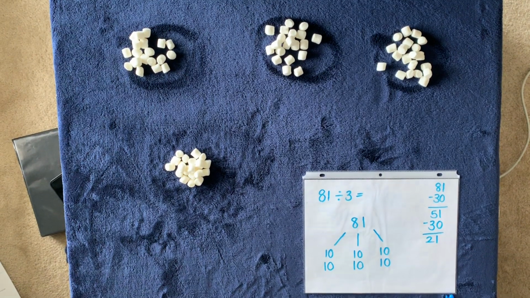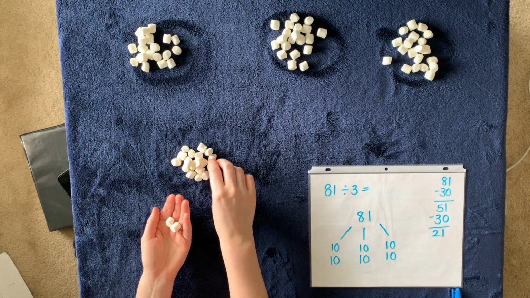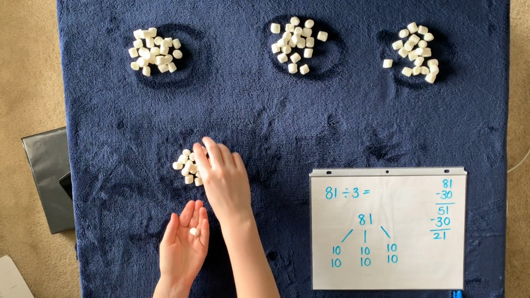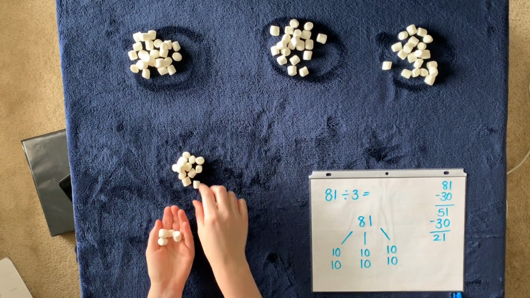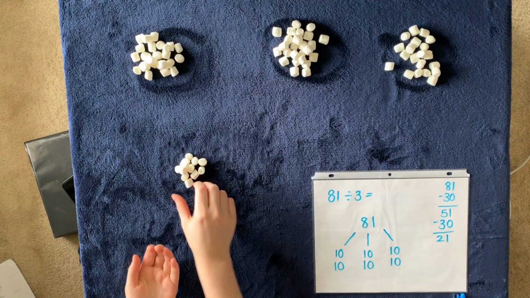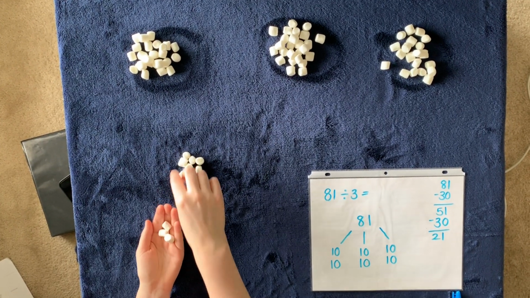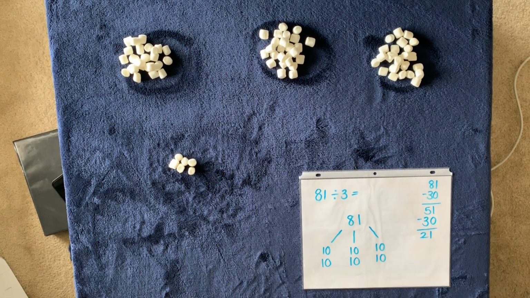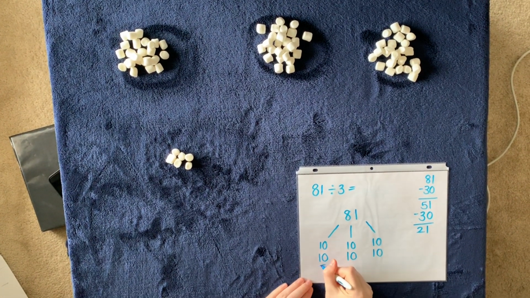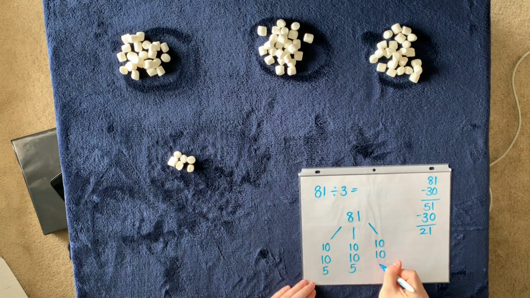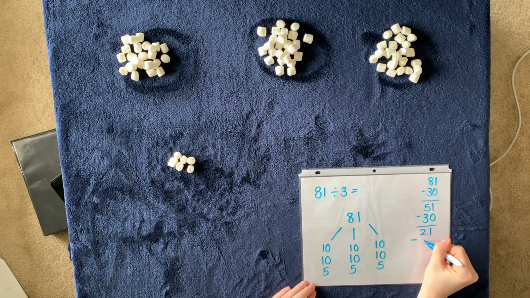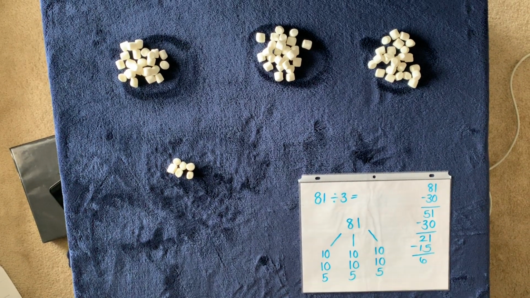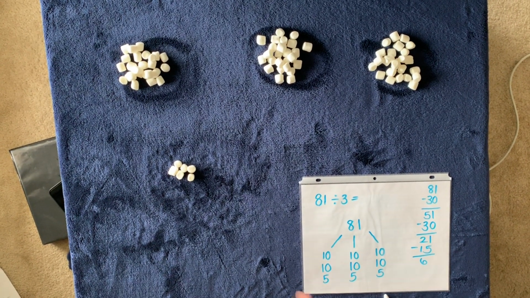By chunking it in tens, it's easier for us to calculate 10 times 3 is 30 and remove from the large group. But in the same way, when we're down to these smaller numbers, we can do it in groups of 5. So we add 5 in each group, takes away 15 total, adding 5 into each of our subgroups. And when we subtract 15 from 21, we're left with 6 marshmallows left to distribute.